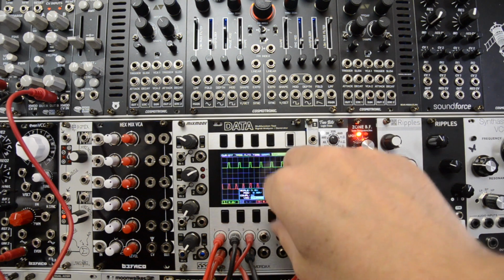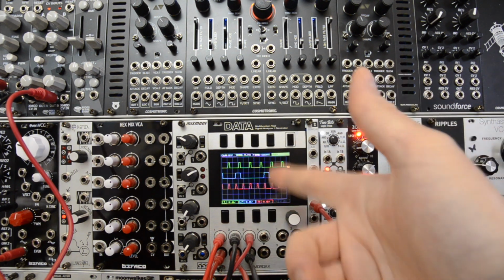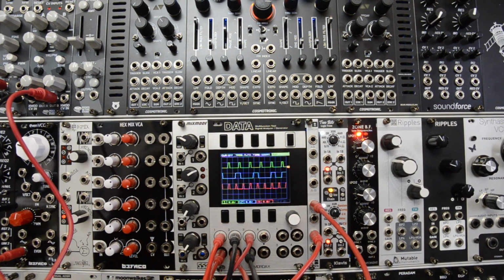Now I have an additional sound here, which is a divide by 5. And if we add a kick drum to this and a shaker, I think this is a really nice sounding polyrhythmic patch.